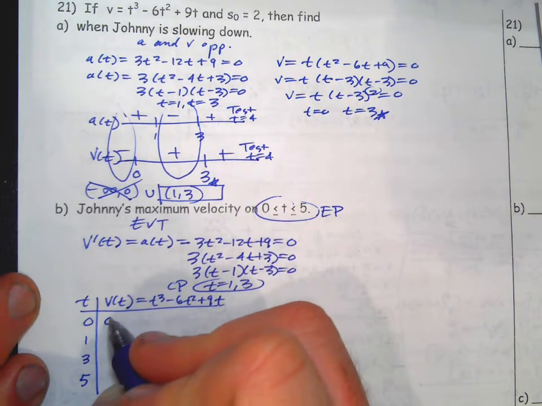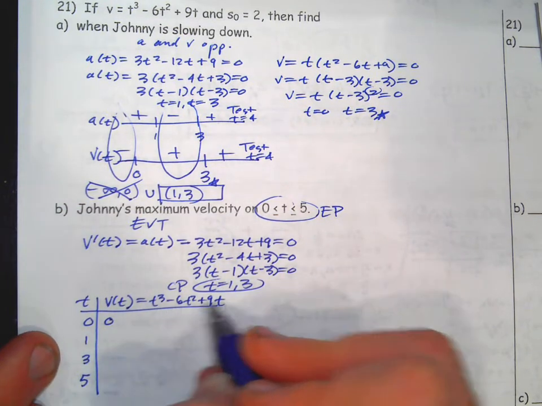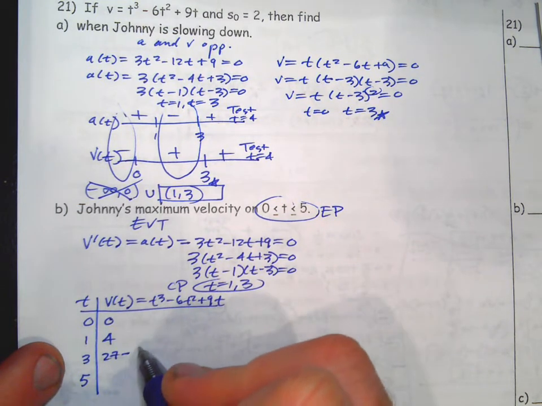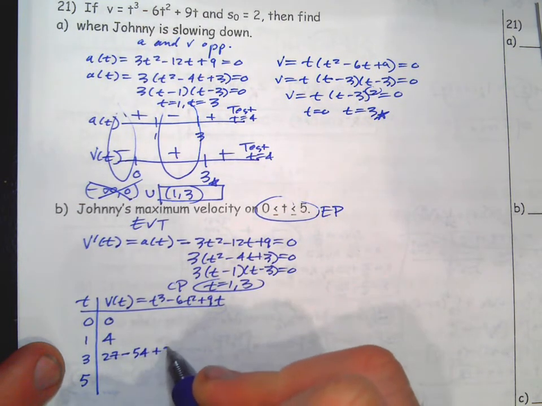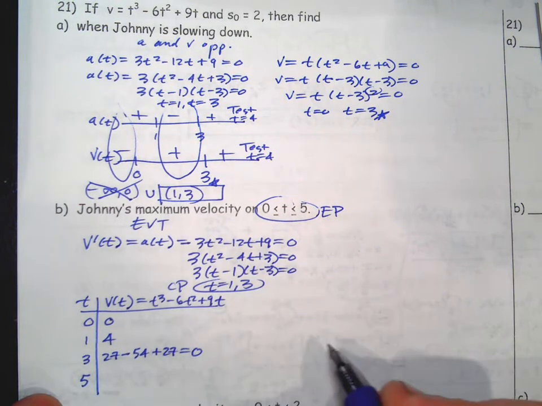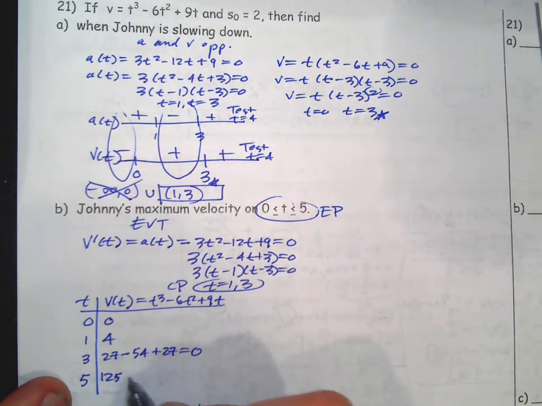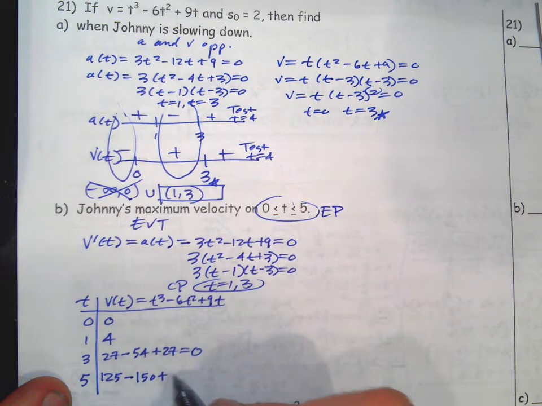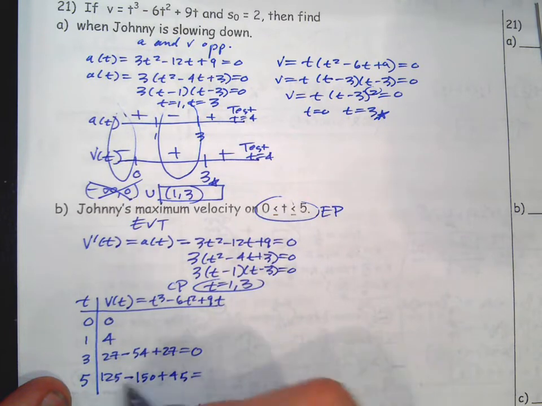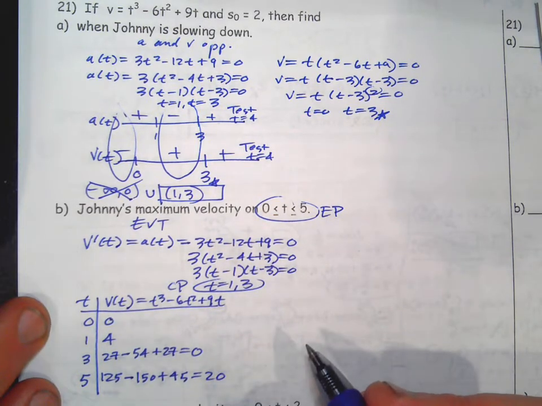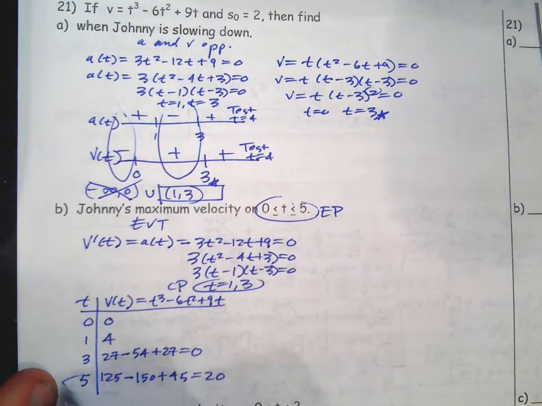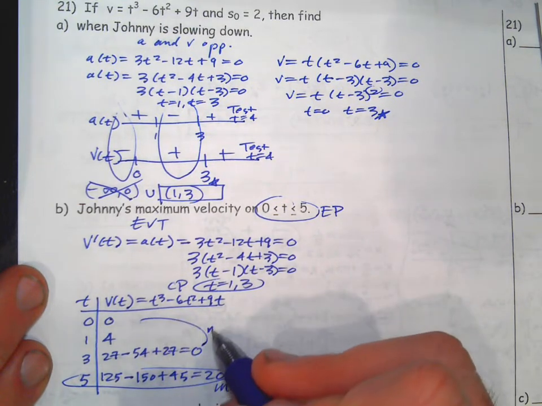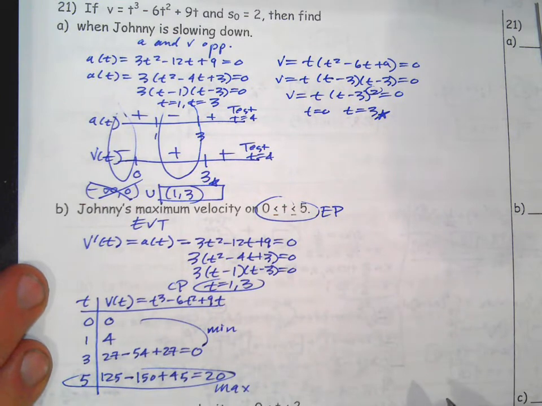So we get 0. Plug 1 in, you get 4. Plug 3 in, you get 27 minus 54 plus 27, which is 0. Plug in 5, you get 125 minus 6 times 25, which would be 150, plus 45 minus 25 is 20. So we're looking for the max. There's the max. It's at one of the endpoints. This is the min, which happens at multiple locations.